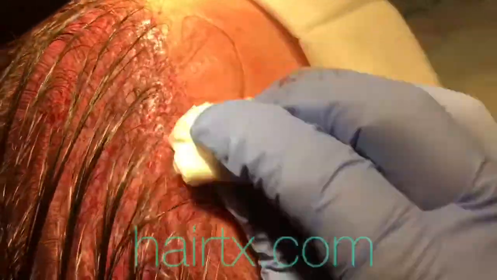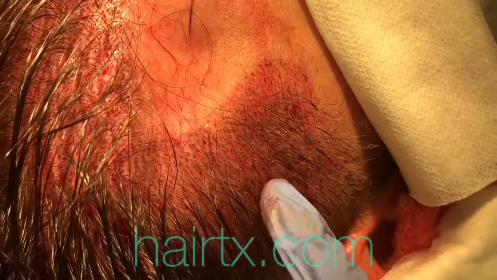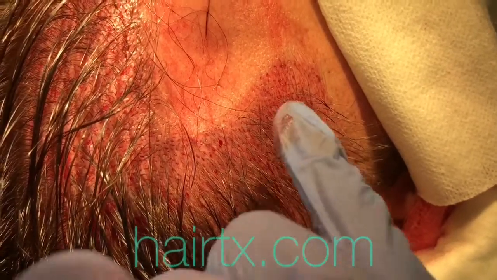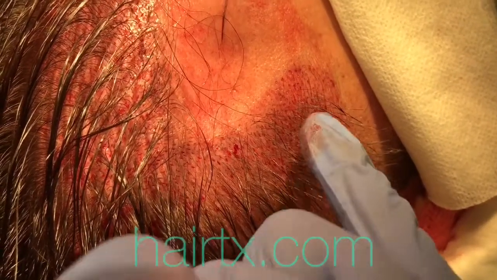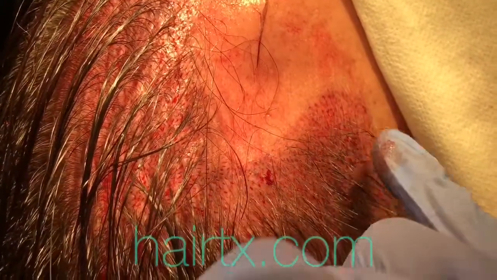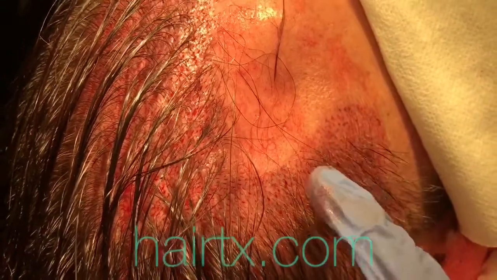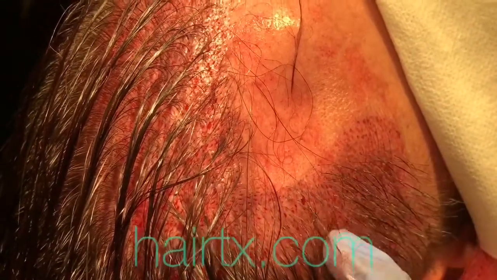The highlight of this procedure really was the temples. The temple portion right here, you can see these angles are very erect, and temples should lie very flat. In addition, these are 3 or 4-hair grafts, and so we rebuilt a temporal point right here. These are coronal sites. That means that the angles are very, very low. And then what I've done is, it's also known as a lateral slit.